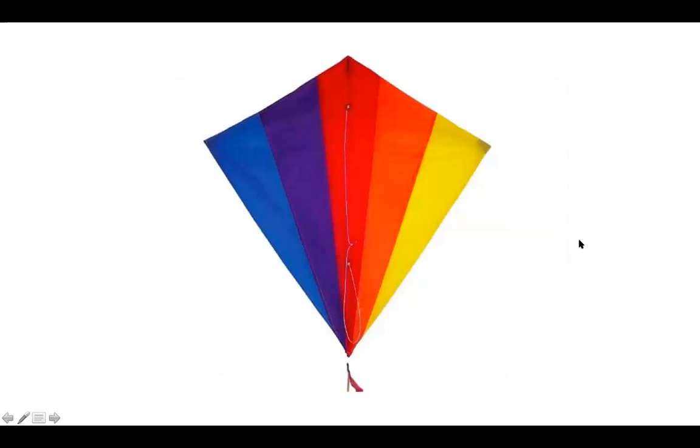Yes, it is a rectangle, but what are all rectangles? They are quadrilaterals. Very nice. It has 4 sides, 4 angles, and 4 vertices, which makes it a quadrilateral. What shape is this? This kite. Well, let's count the sides. 1, 2, 3, 4. 4 vertexes. 1, 2, 3, 4, and 4 angles. 1, 2, 3, 4. So again, we have a quadrilateral.